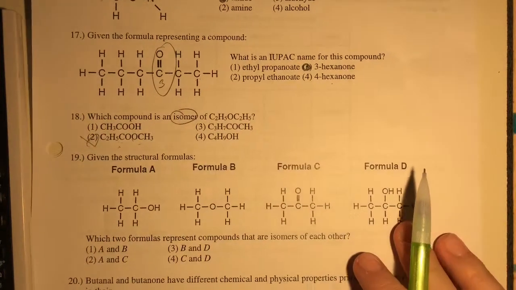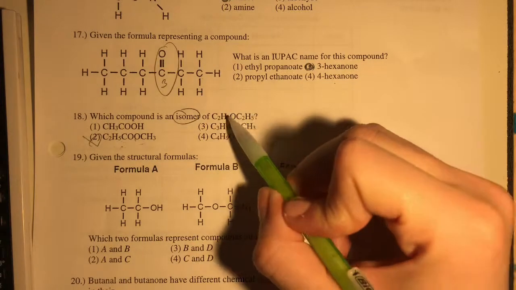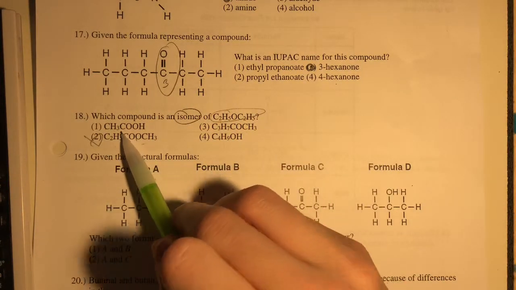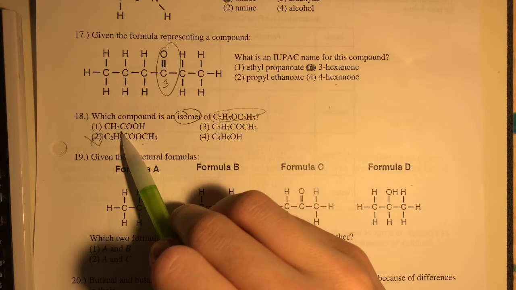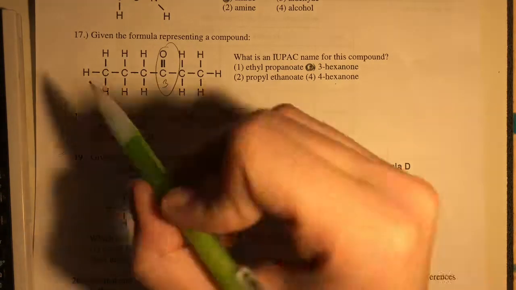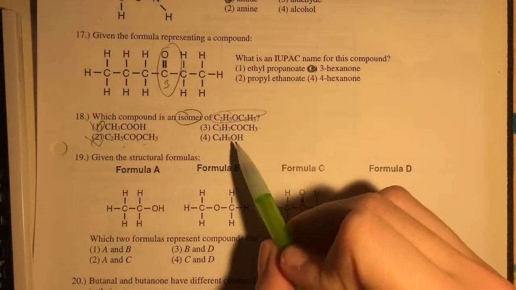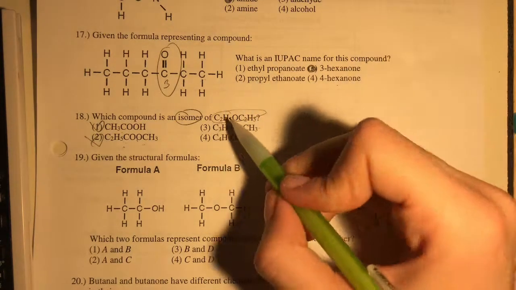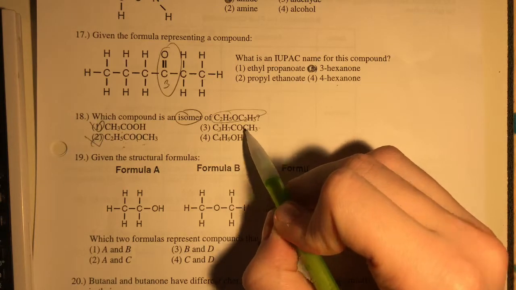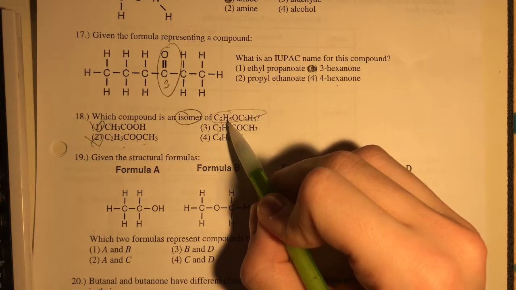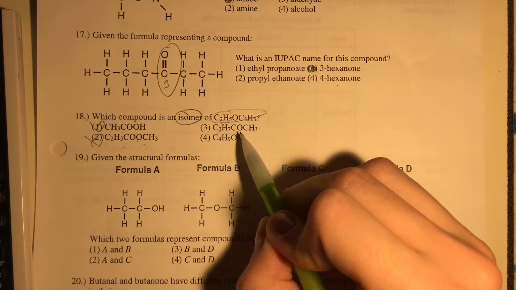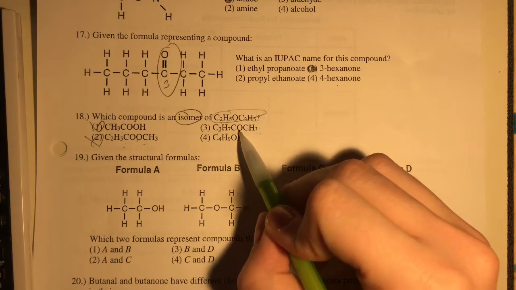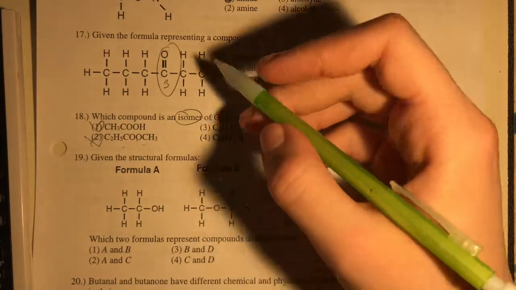We need 2 carbons, 1, 2. We need 10 hydrogens total. There's no 10 hydrogens here. We need 4 carbons. We need 10 hydrogens, 7 plus 3, that's 10. And we need just 1 oxygen.